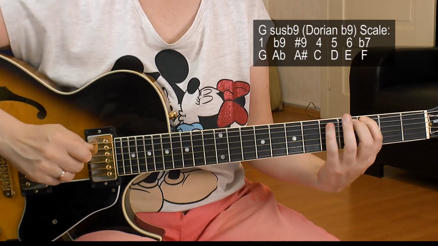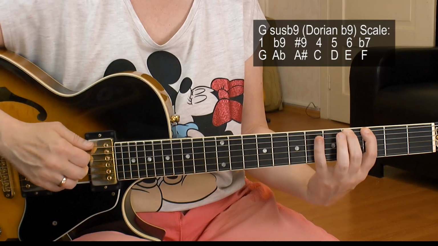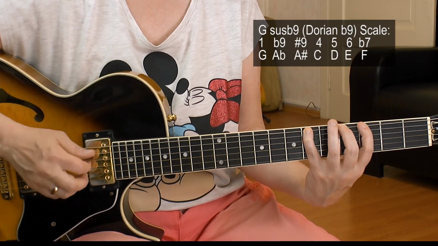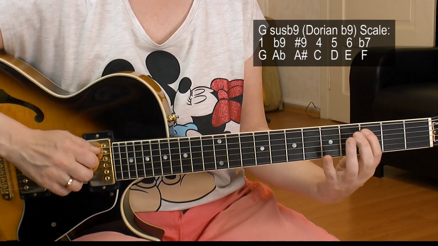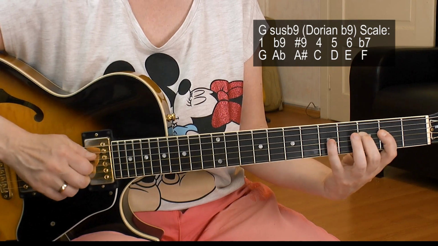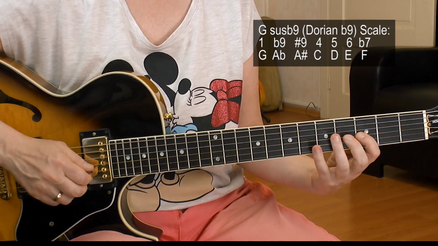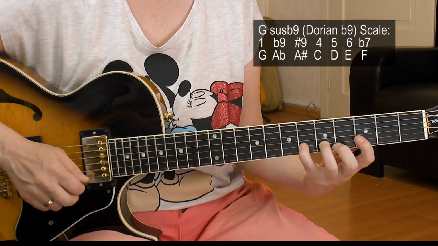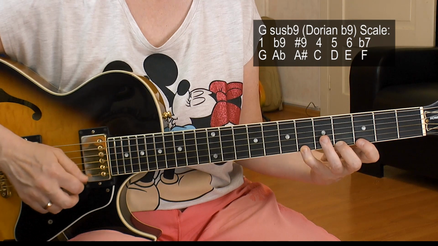We start with the G, of course, and then we have the flat 9 already, which is the minor 2nd. The sharp 9 is also in there, it's just not used in the sus flat 9 chord. Then we have the sus 4, the 5th, the 6th, and the flat 7th. And here's the root again. Let's continue the scale. Flat 9, sharp 9, sus 4, 5th, 6th, flat 7, root, flat 9, sharp 9, and so on and so forth.